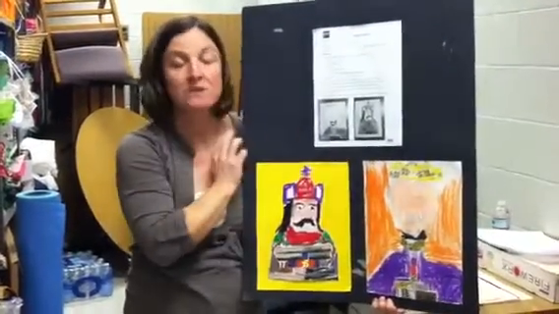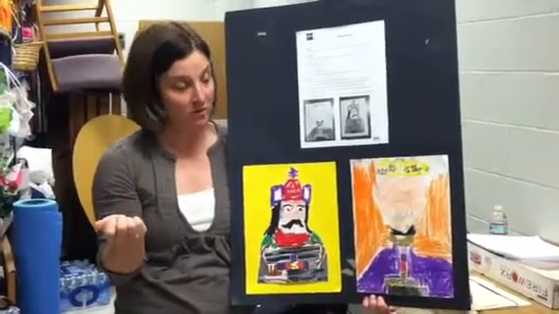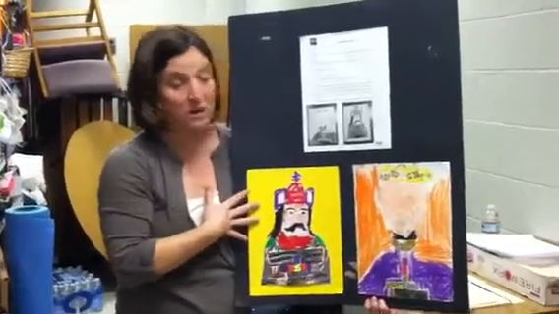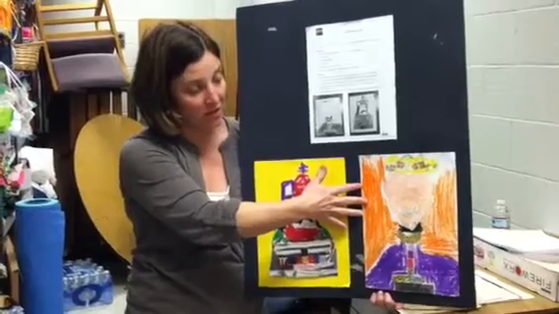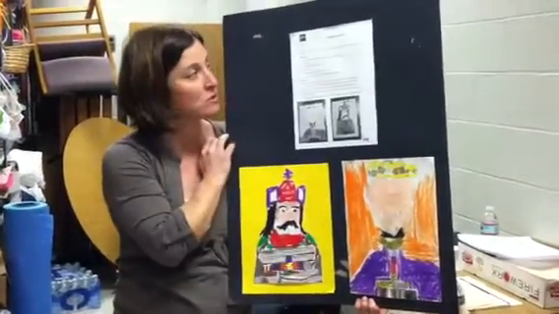Alternatively, on the older kids, we had them actually sit for a portrait. Their buddy drew their self-portrait. They then colored it in, bedazzled it, etc. This is much better for the younger ages. This is much better for the bigger kids here, so like 5th, 6th grade for the self-portraits. It took a long time for them to do this.